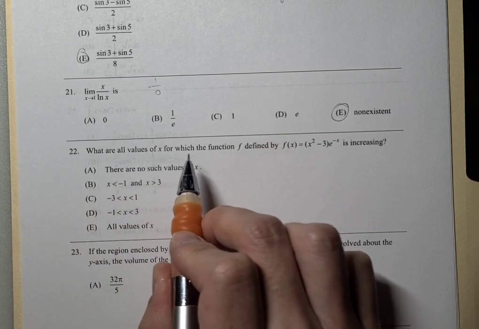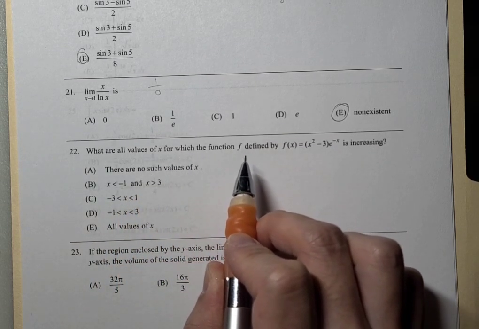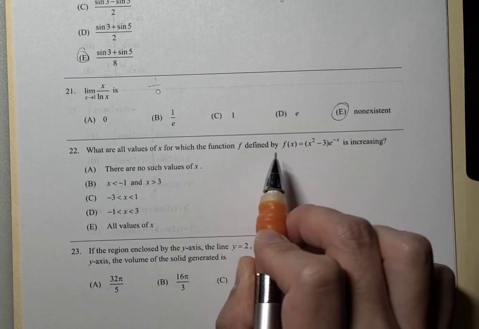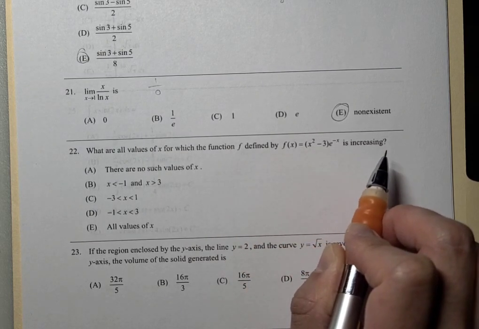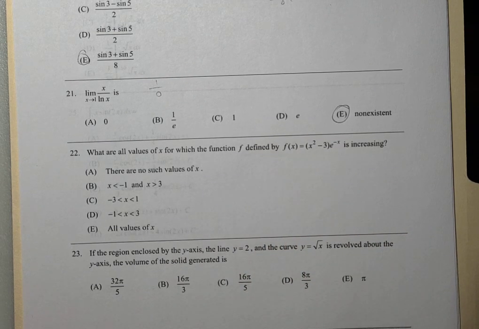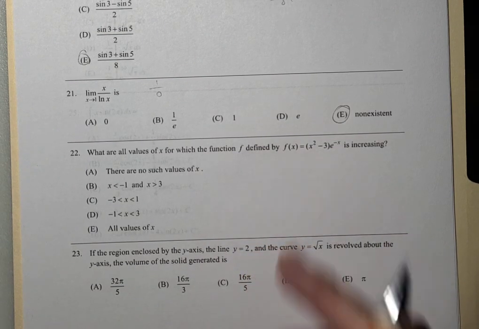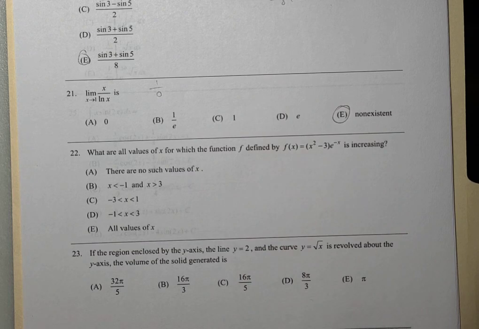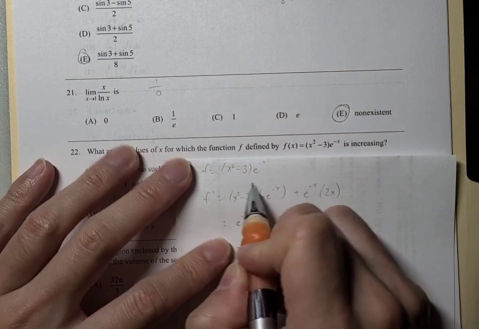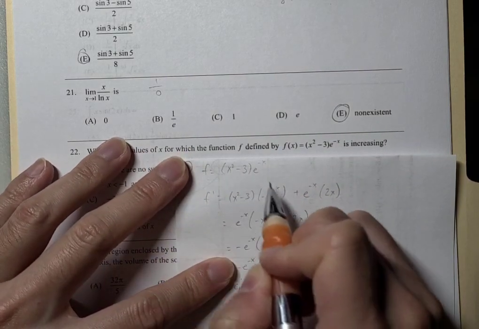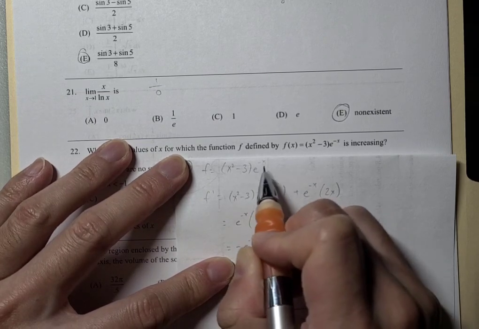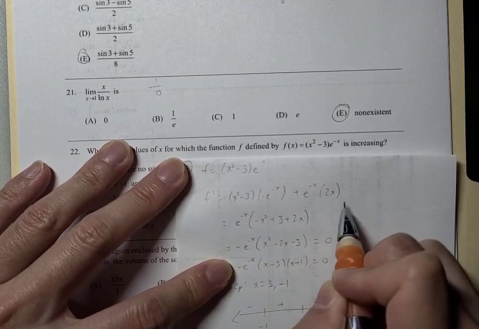Find all values of x for which the function f defined by this guy is increasing. It's asking when it's increasing, so we probably want to take the derivative of f, okay? Did I do this beforehand? I did. To take the derivative of this, we need the product rule. First d second plus second d first. Okay? This is f, so first d second, derivative of that is minus e to minus x, plus second d first, derivative of this guy is just 2x.